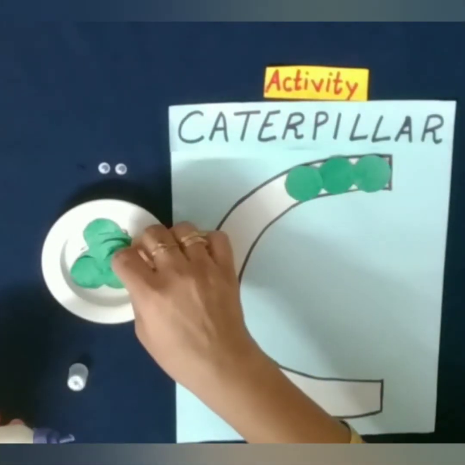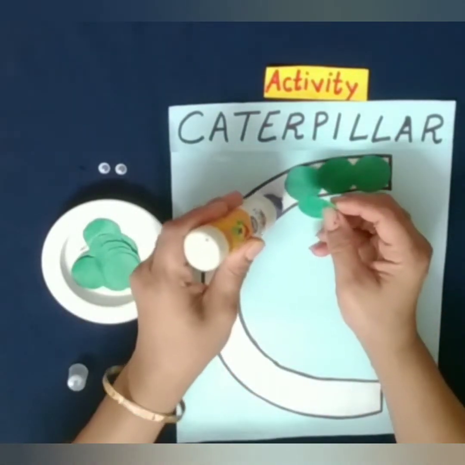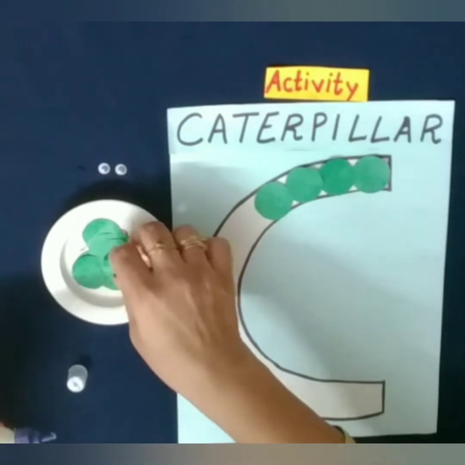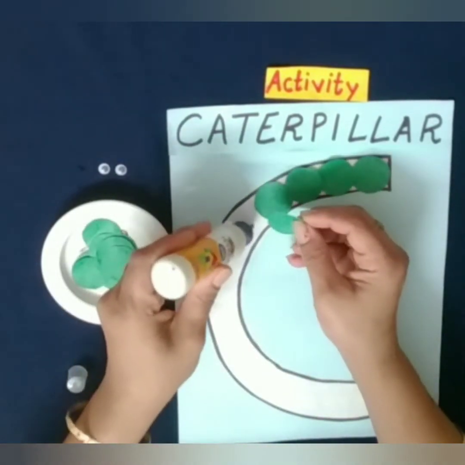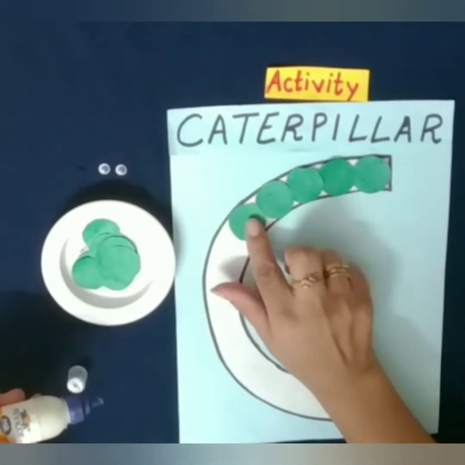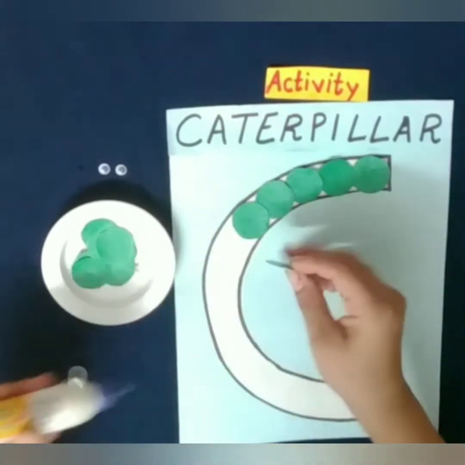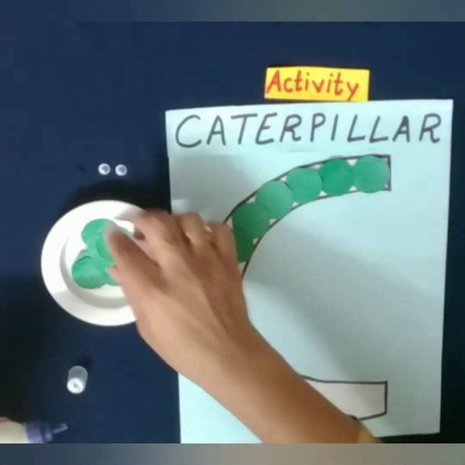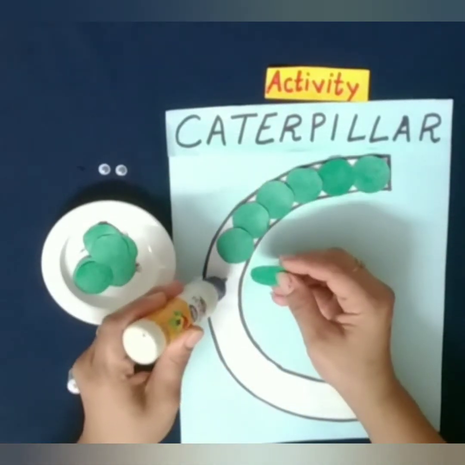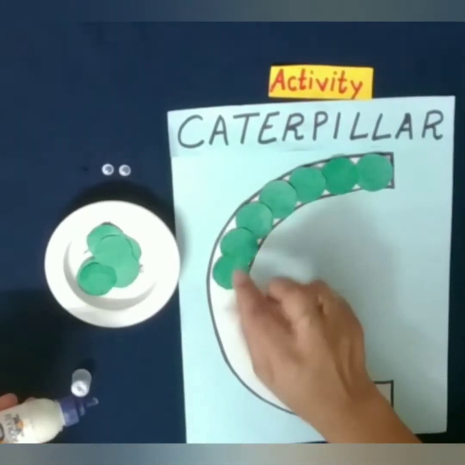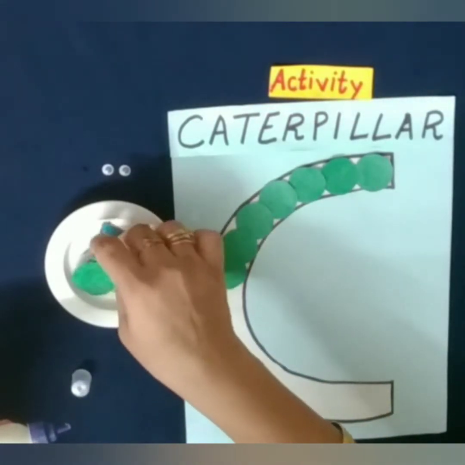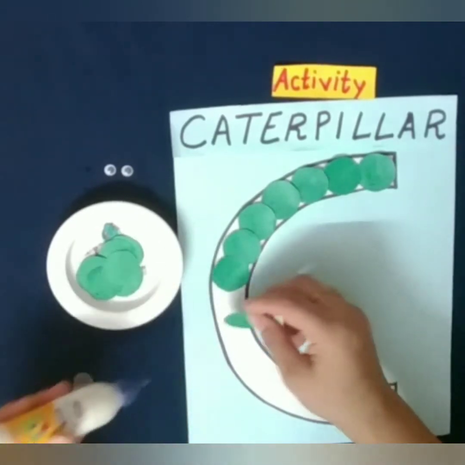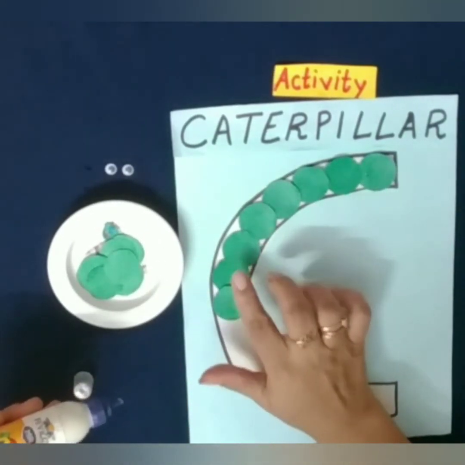Ma'am is applying glue and pasting the circle on the alphabet C. What are we making? You know, we are making a caterpillar. What are we making? A caterpillar. Caterpillar is green in color.